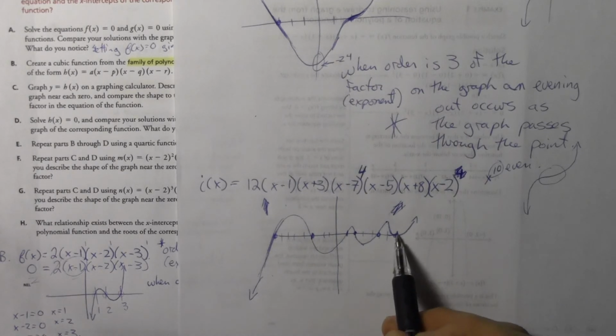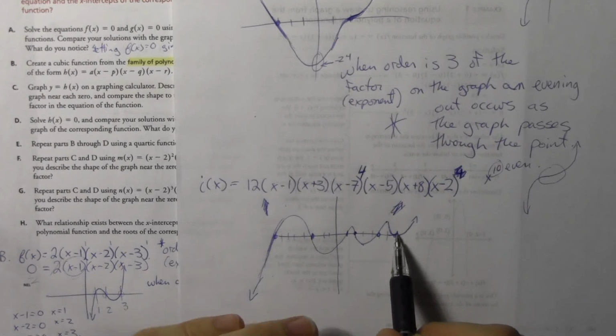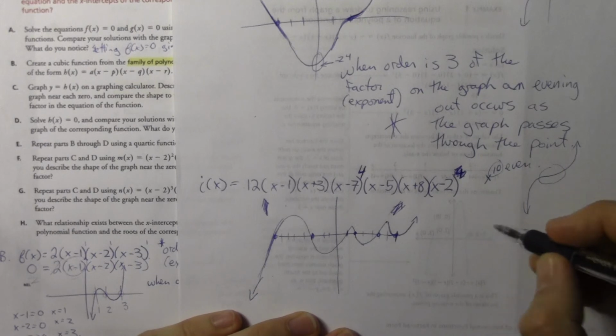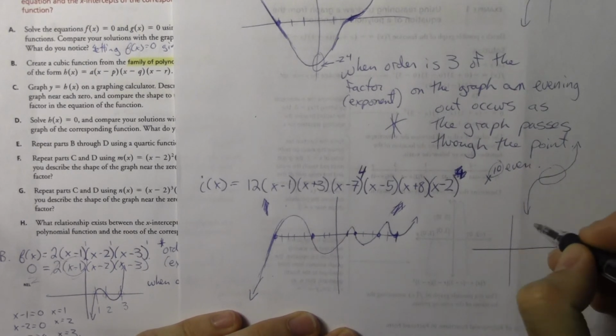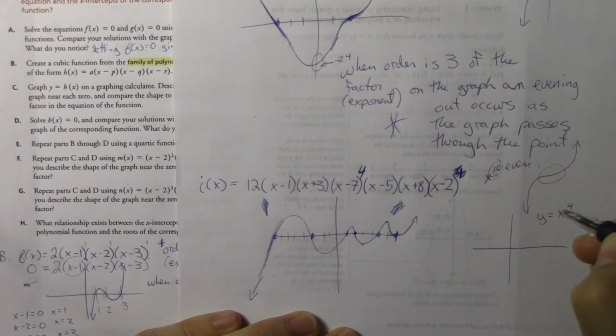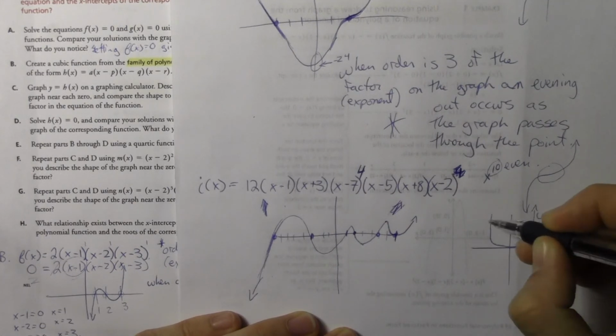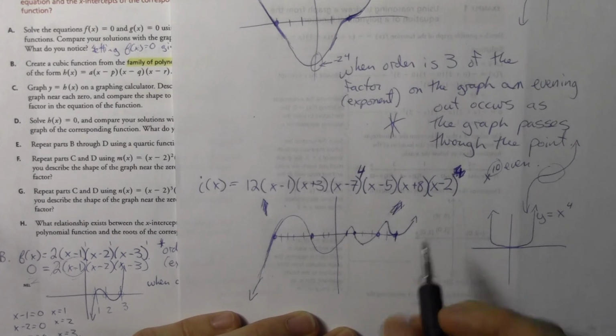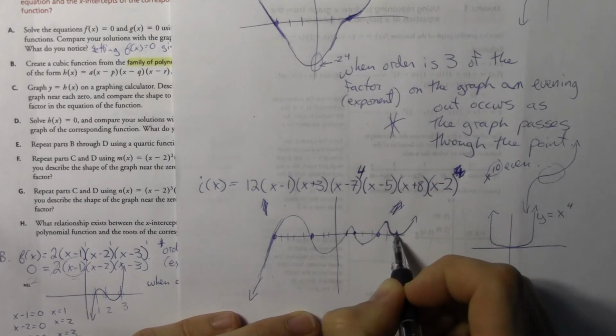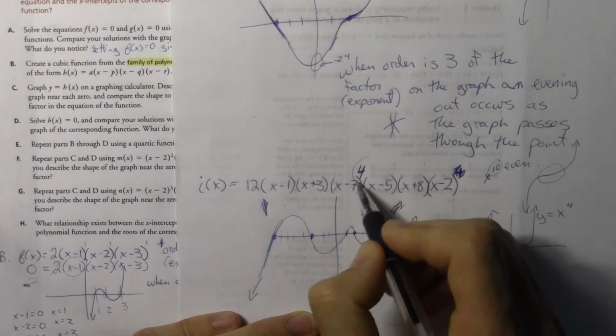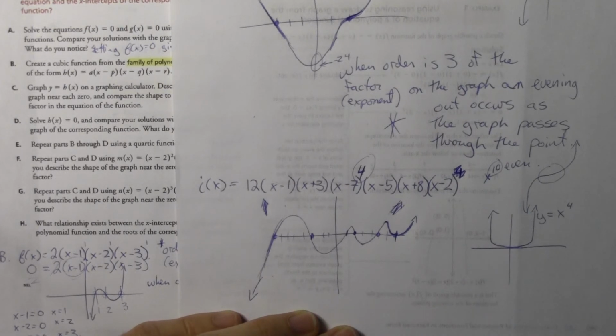And the other thing I want you to note is the turning point was drawn out. Just like y equals x to the 4 looks like this, that turning point there is flattened out. So the larger the odd or even number becomes, the more flattening out occurs.